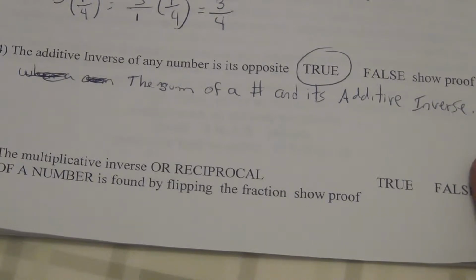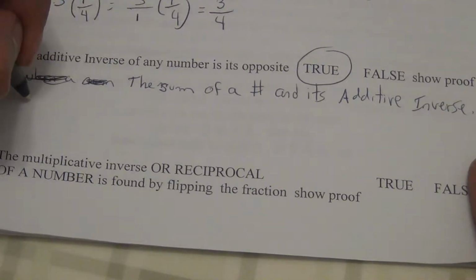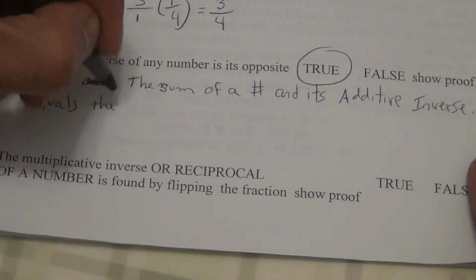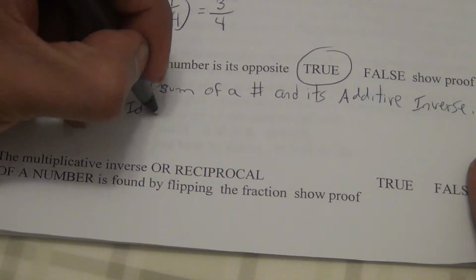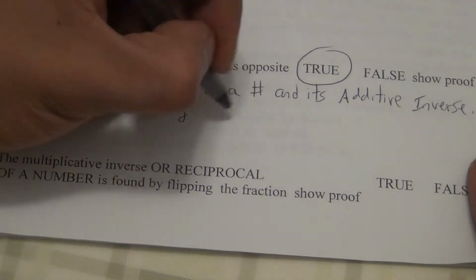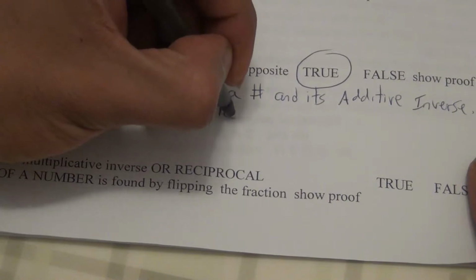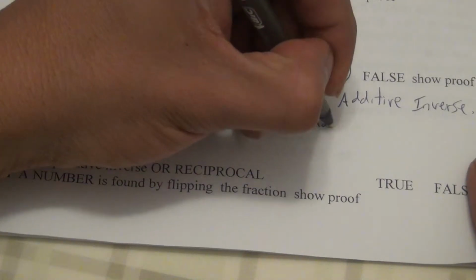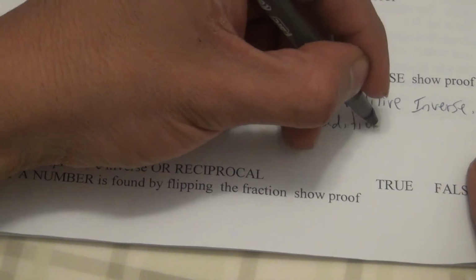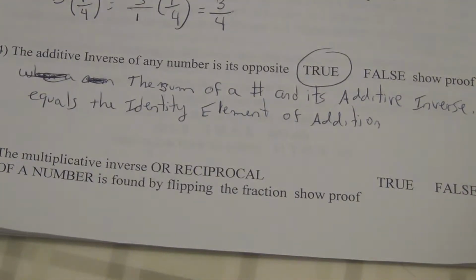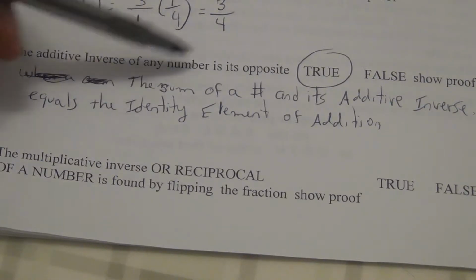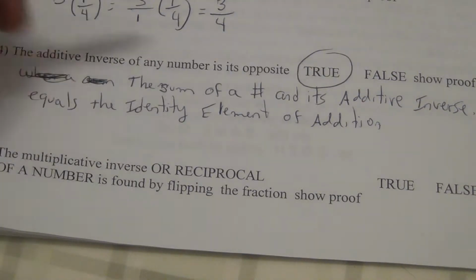The sum of a number and its additive inverse equals the identity element of addition. I know I'm sorry I'm left-handed, but that's what I can do. So the sum of a number and its additive inverse equals the identity element of addition.